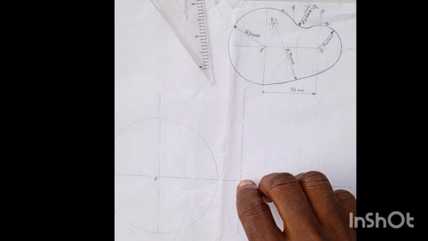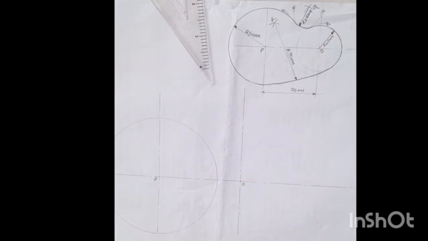Now for the smaller circle, the radius of the smaller circle is 25 millimeters. So that is 2.5 centimeters. Yes, here it is, 2.5.